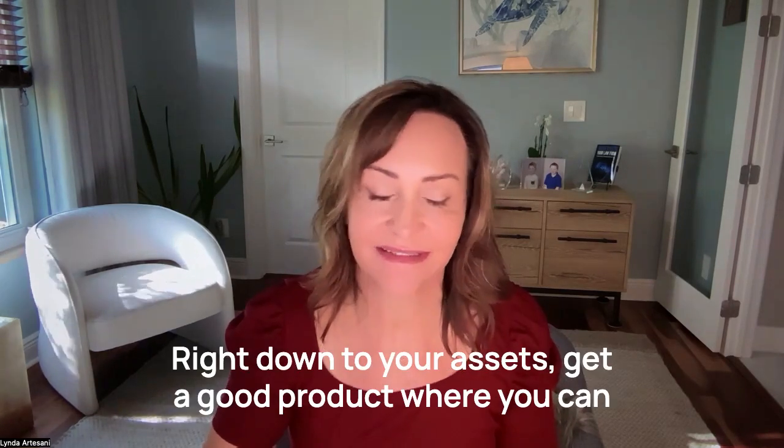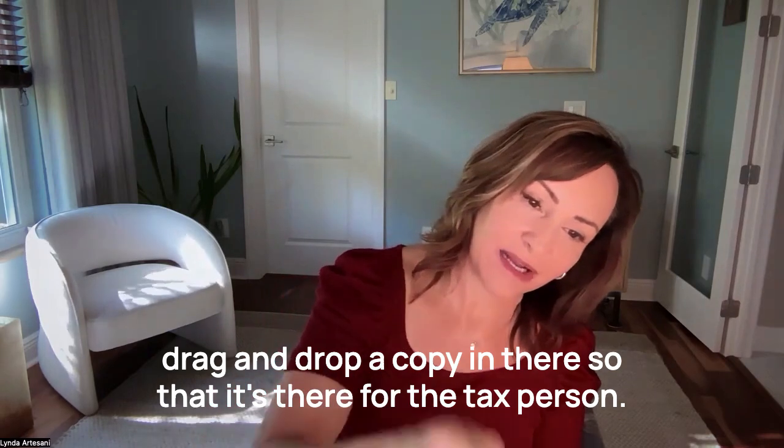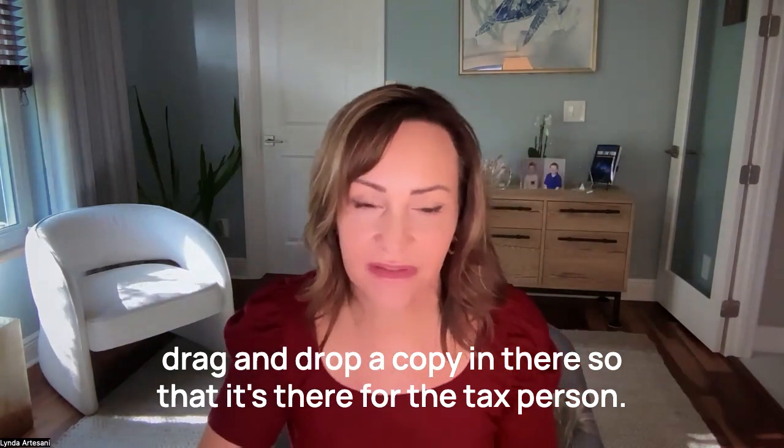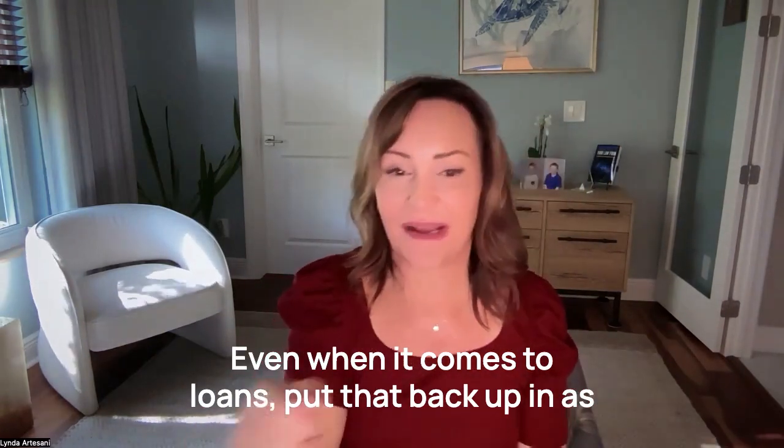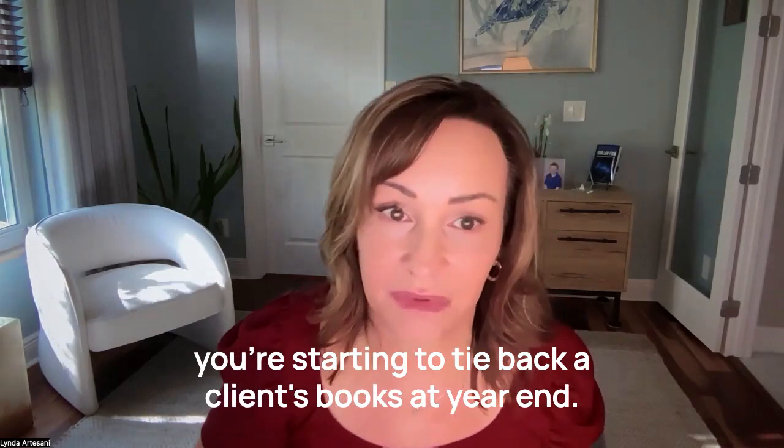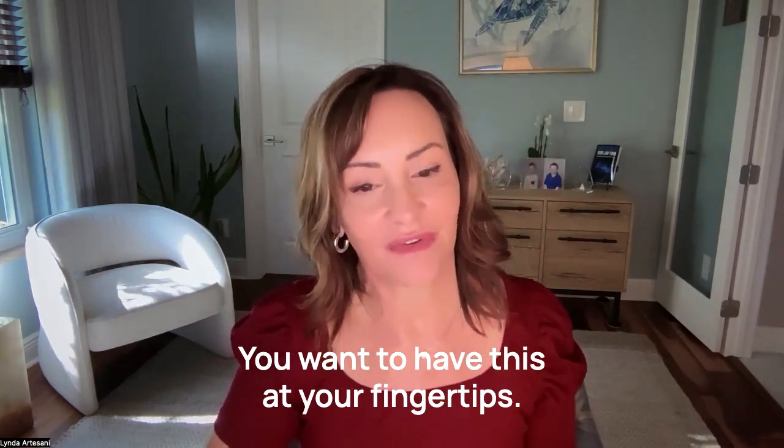Right down to your assets. Get a good product where you can drag and drop a copy in there so that it's there for the tax person. Even when it comes to loans, put that backup in as you're starting to tie back a client's books at year end. You want to have this at your fingertips.